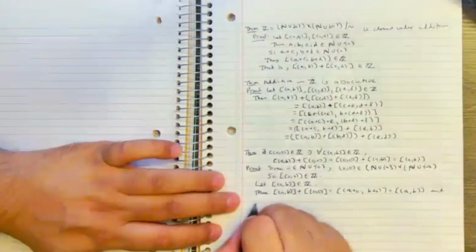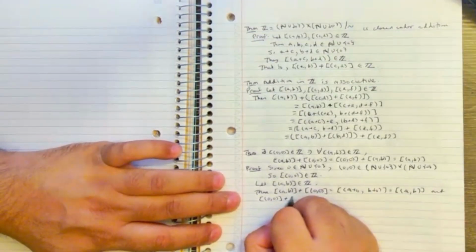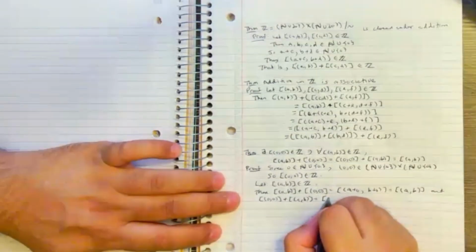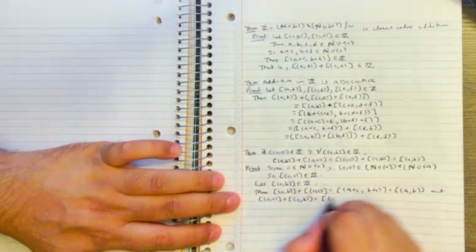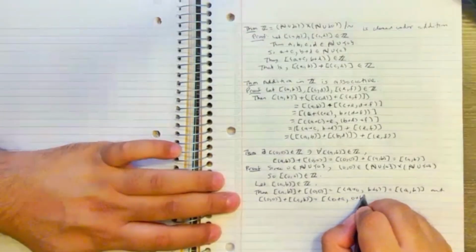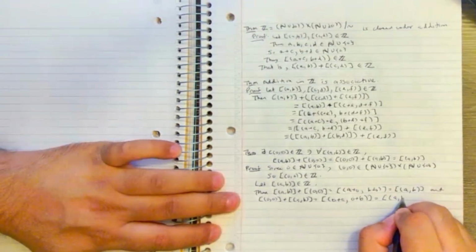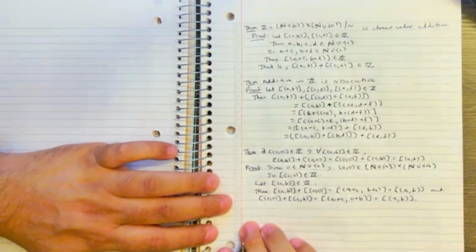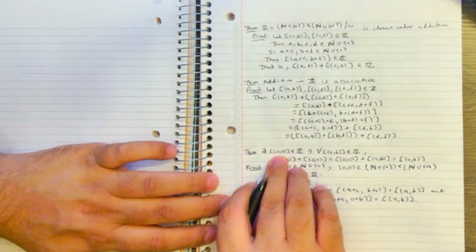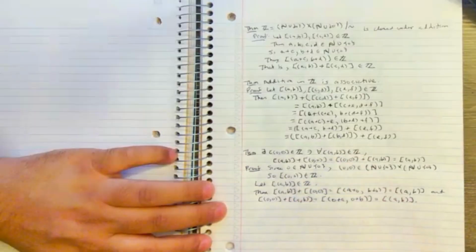And the sum of the equivalence class of the ordered pair 0, 0 with the equivalence class of the ordered pair AB is the equivalence class of the ordered pair 0 plus A, 0 plus B, which is the equivalence class of the ordered pair AB. And so again, the equivalence class of the ordered pair 0, 0 is the additive identity in the set of integers.